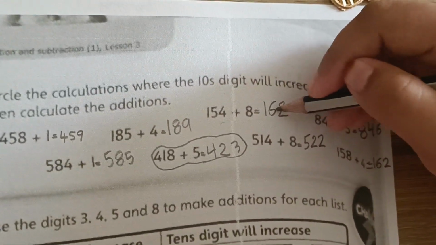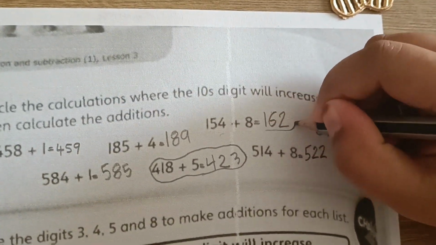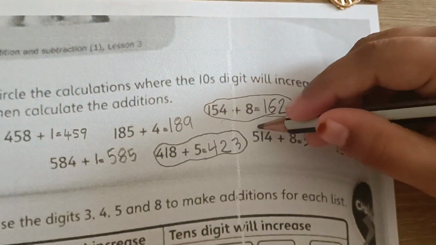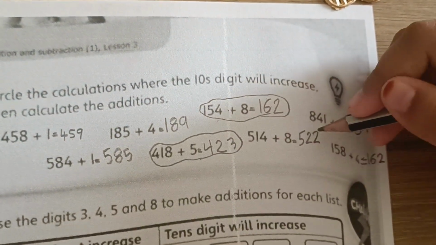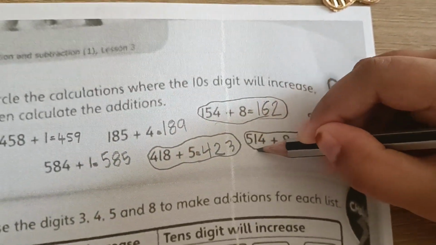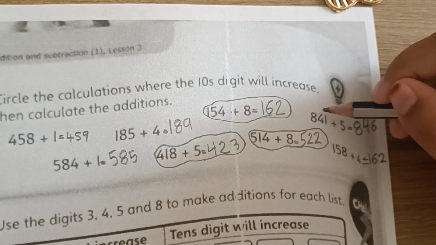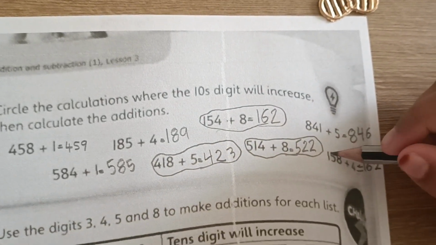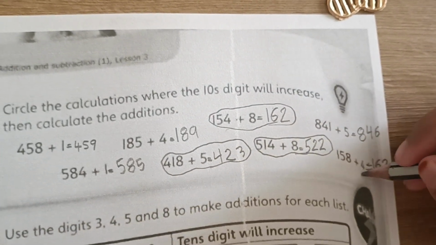Here 5, here 6. Can we circle? Yes. Here 1, here 2. Can we circle? Yes. Here 4, here 4. Can we circle? No, we can't. Here 5, here 6. Can we circle? Yes.